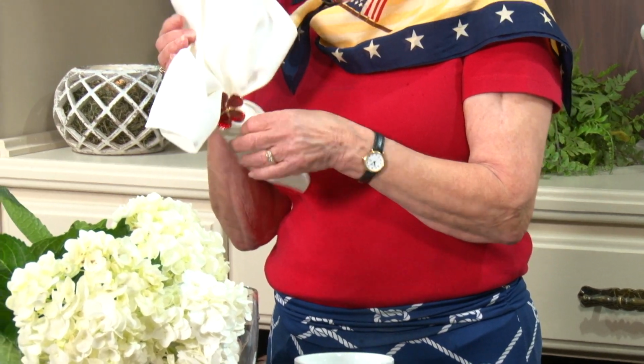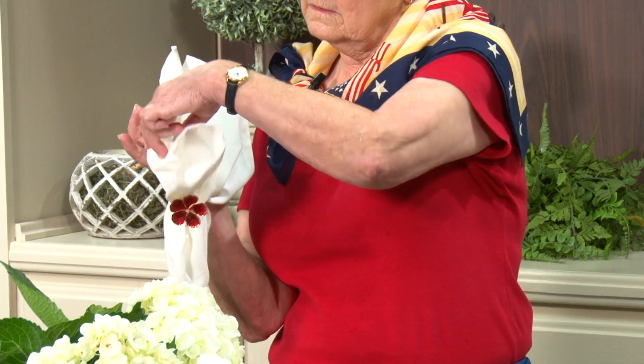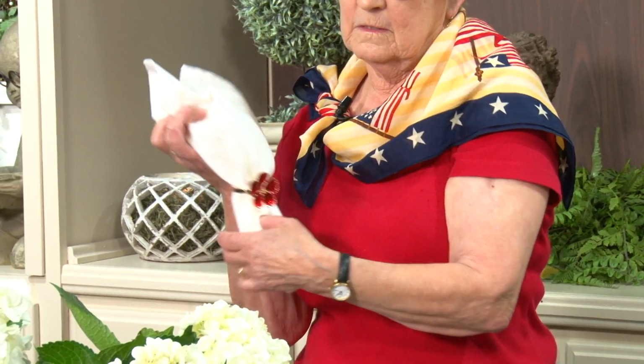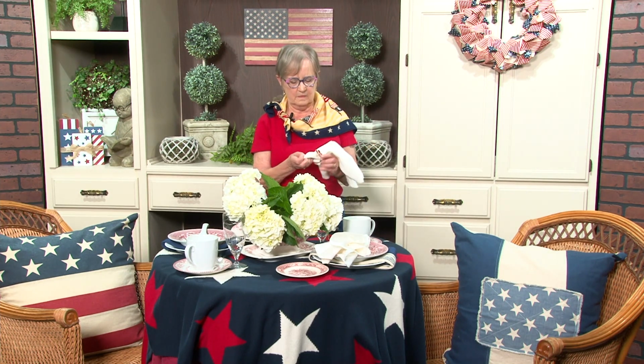Just fluff it out a little bit. And again, our little napkin rings are staying with our theme of red, white, and blue.